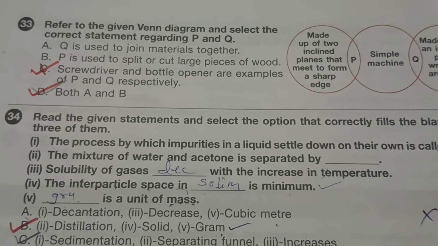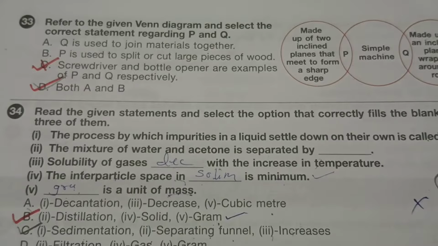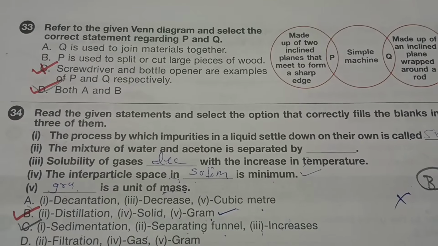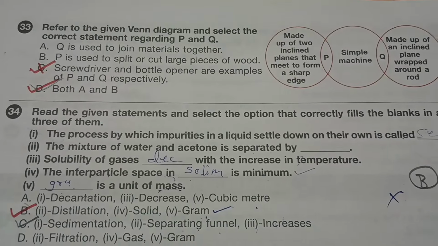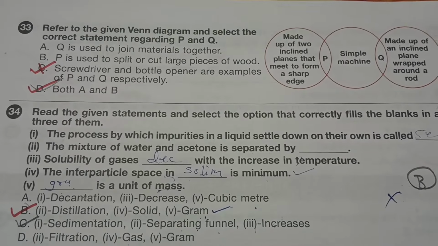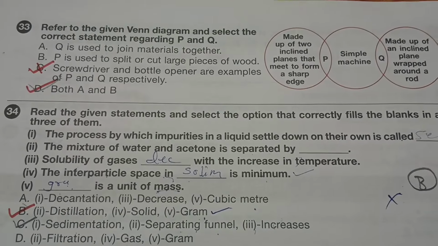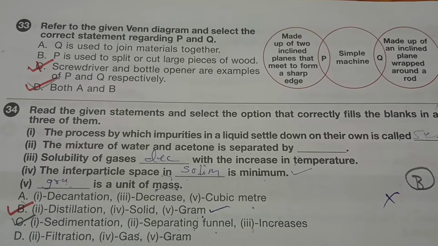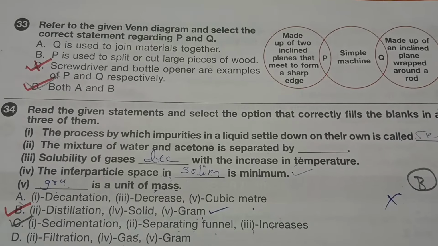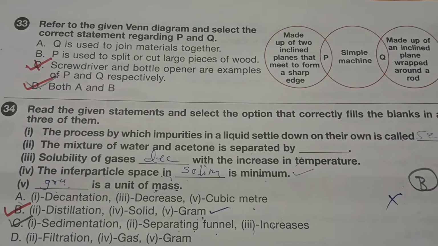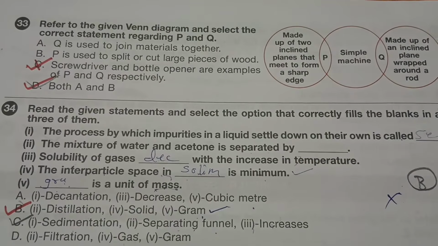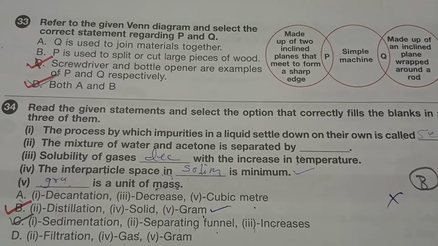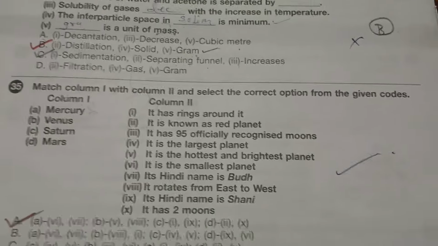34. Read the statements and select the correct option. The process by which impurities in the liquid settle down on their own is called sedimentation. A mixture of water and acetone is separated by distillation. Solubility of gases dash with increase in temperature. Decreases with the temperature. The interparticle space in dash is minimum in solid. Dash is a unit of mass, gram. So option B.